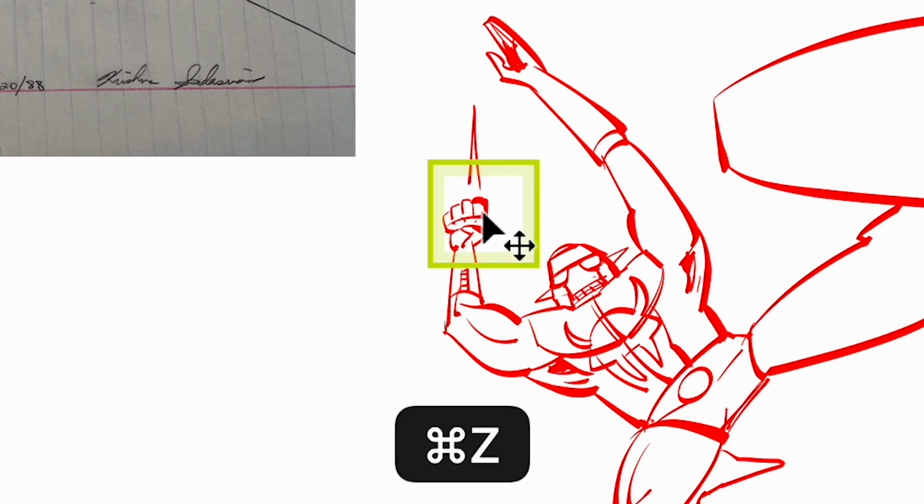So this character has two little lasers. Here I'm trying to work out where those lasers are going to go.